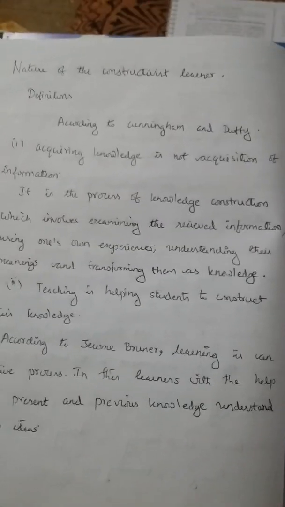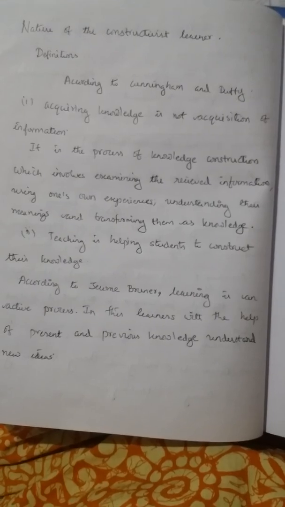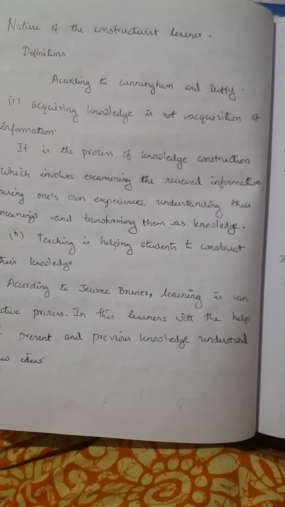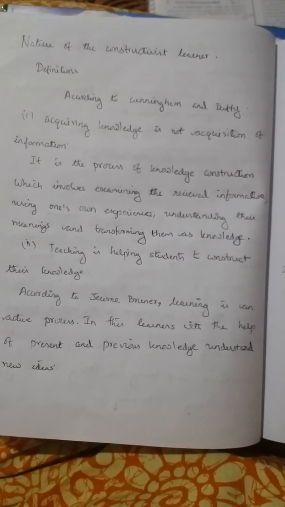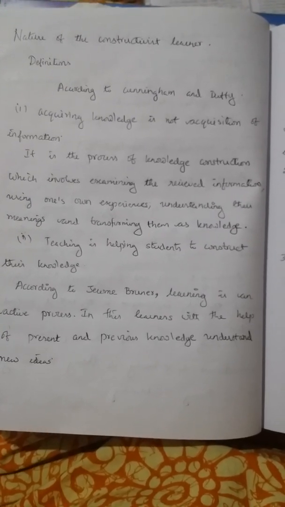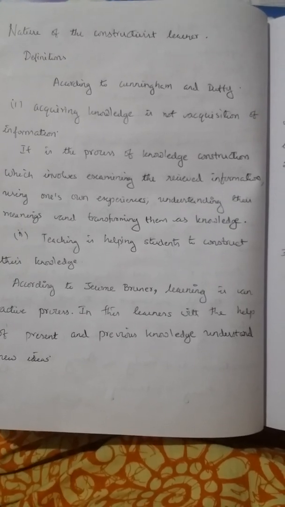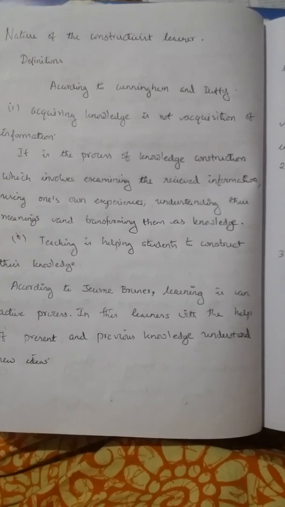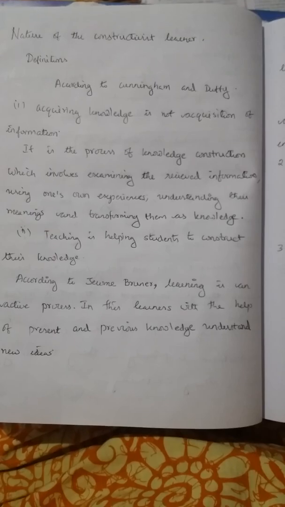And next comes the nature of the constructivist learner, under which there are two definitions. The definition given by Cunningham and Duffy is a common definition which we saw in constructivism. Acquiring knowledge is not acquisition of information. It is a process of knowledge construction which involves examining the received information using one's own experiences and understanding the meaning and transforming it into knowledge. Teaching is helping the students to construct their knowledge.